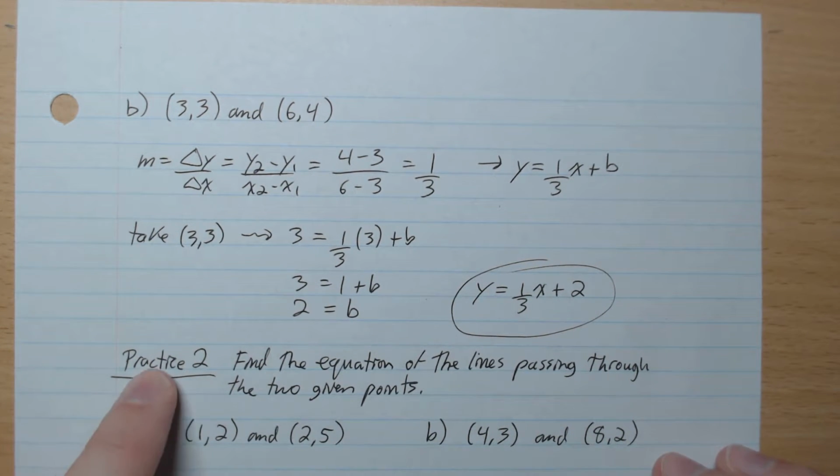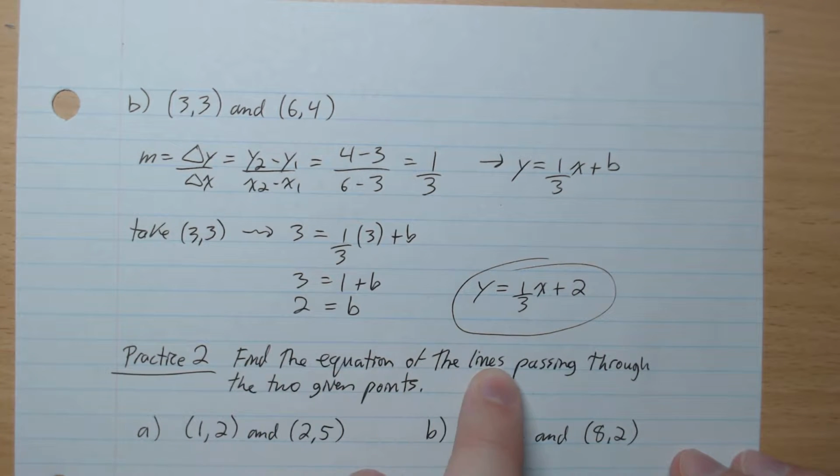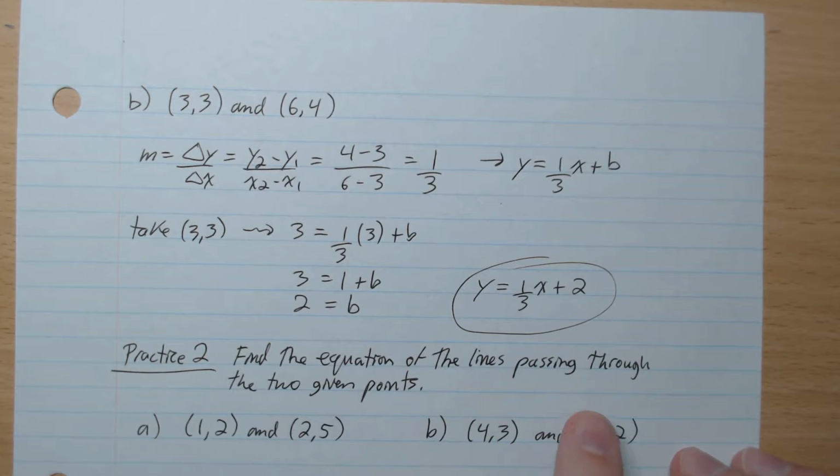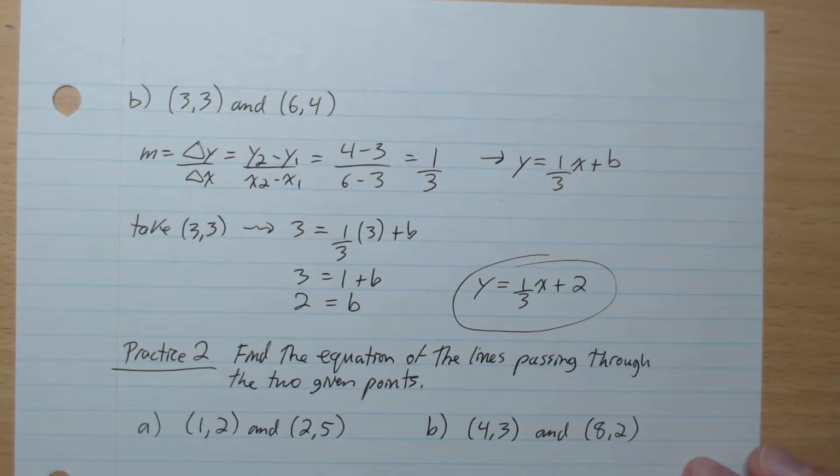So time for some practice. Practice number 2. Find the equation of the lines passing through the two given points. So A and B. Go ahead and pause the video and answer that.